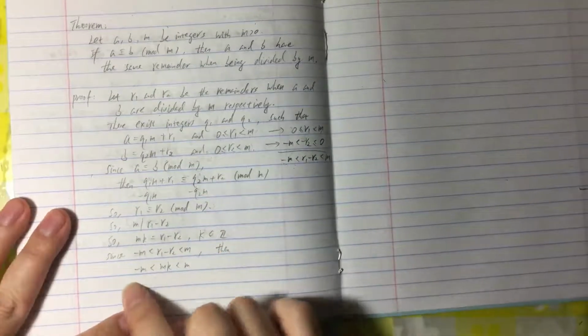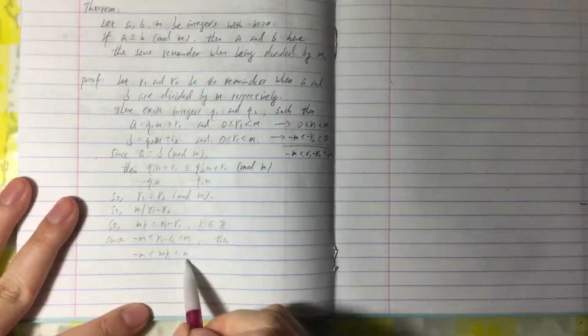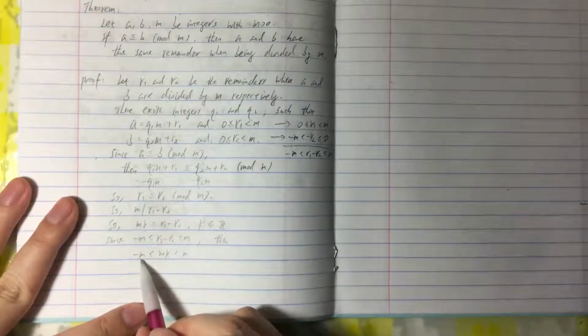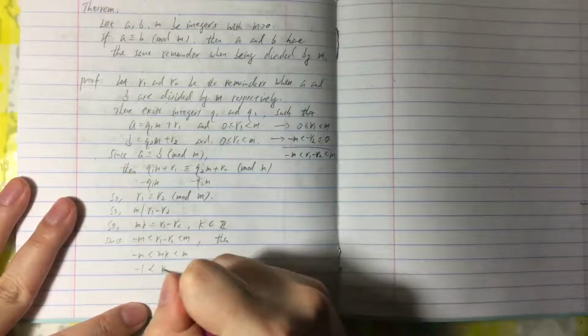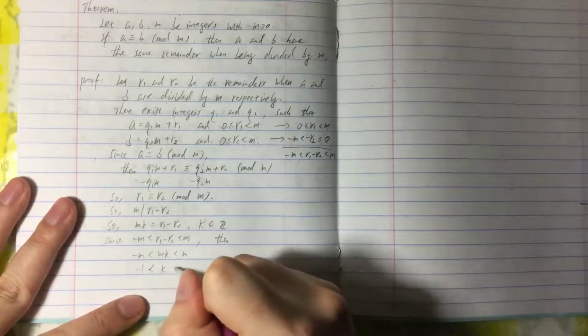So mk is between negative m and positive m. Since m is greater than 0, I can divide all three parts by m. So -1 is less than k, and k is less than 1.